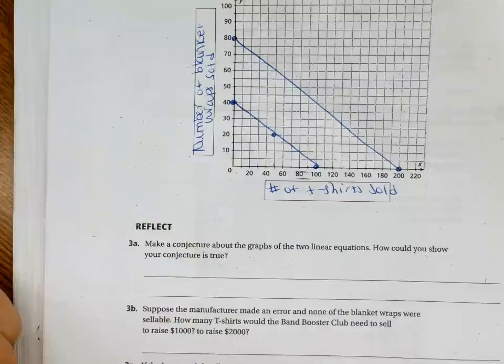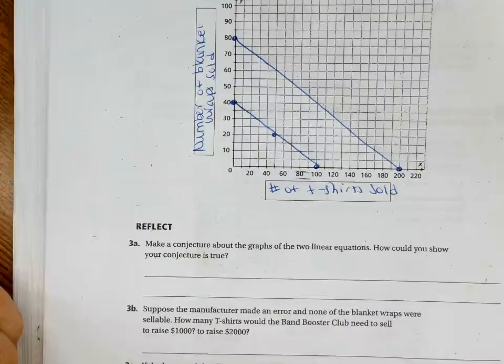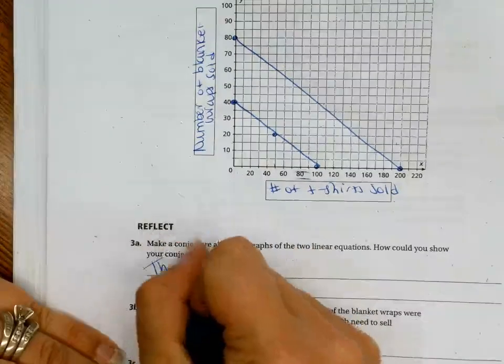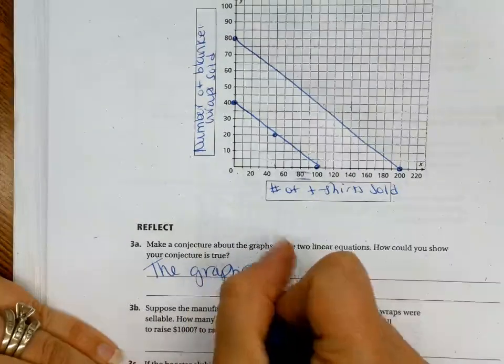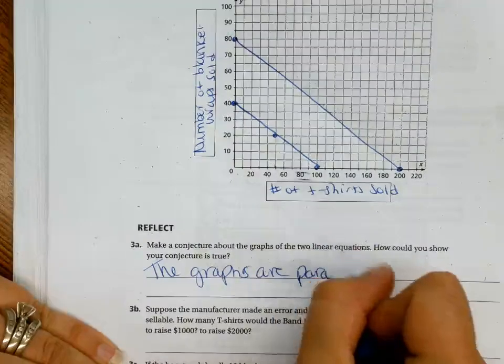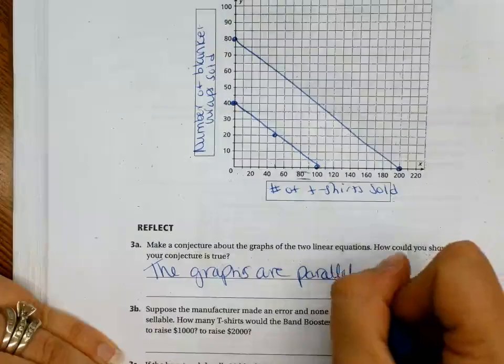Make a conjecture about the graphs of the two linear equations. How could you show your conjecture is true? So the graphs are what? Yeah, they are parallel. Good job. And you could find the slope to prove it.